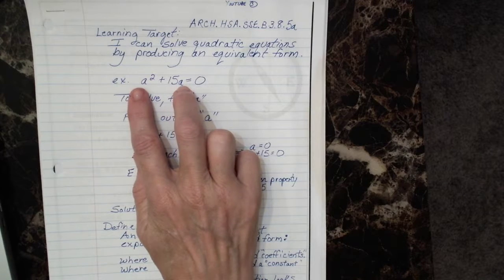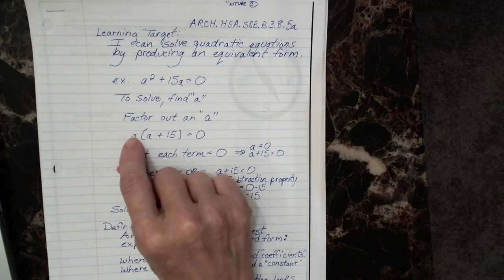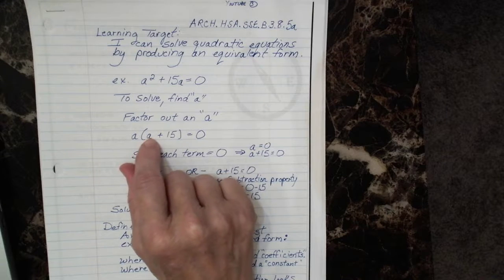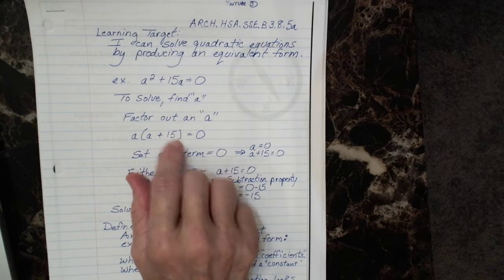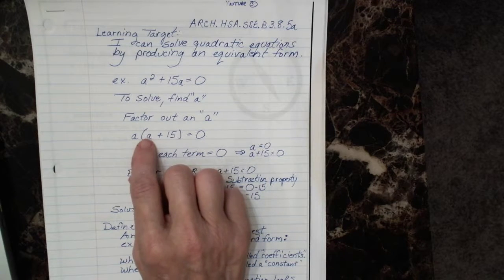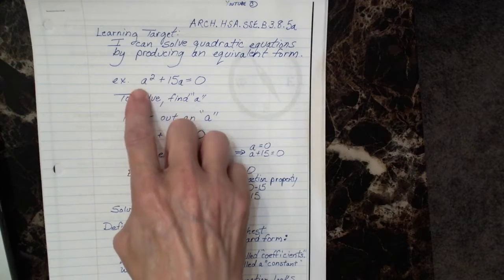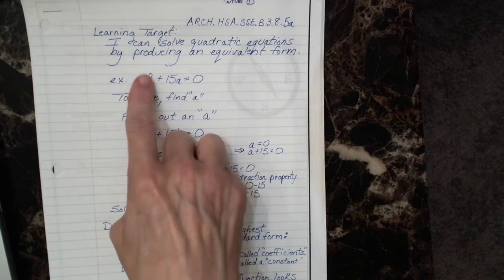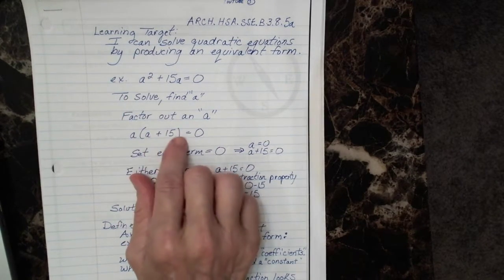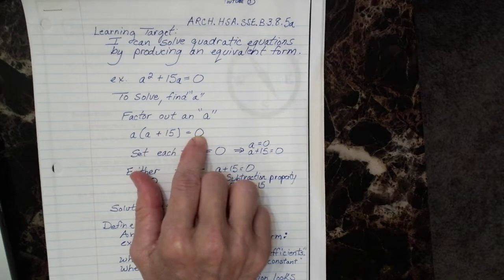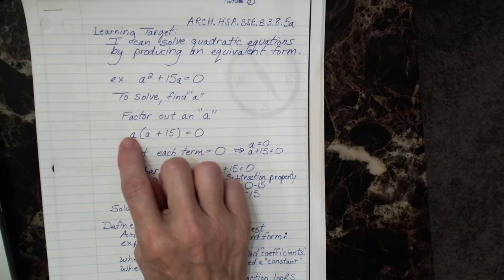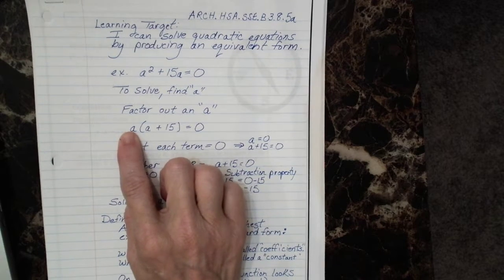We see that there's an a in each term, so we put it outside the parentheses, and then whatever is left as can be placed inside parentheses. So if we factor out an a from the a squared, a times a would give us a squared, and then a times 15 would give us 15a. So we factored out an a in this case.